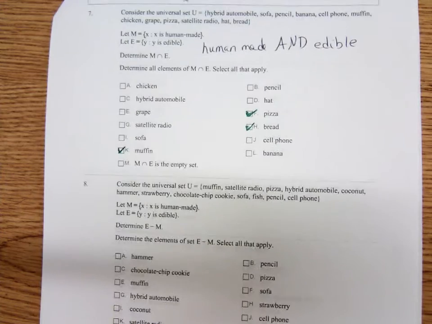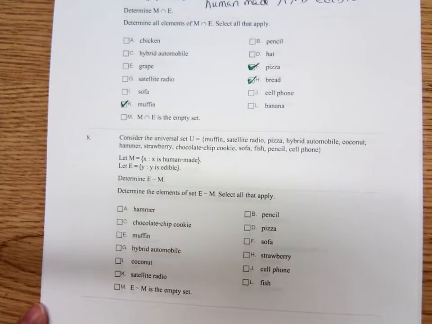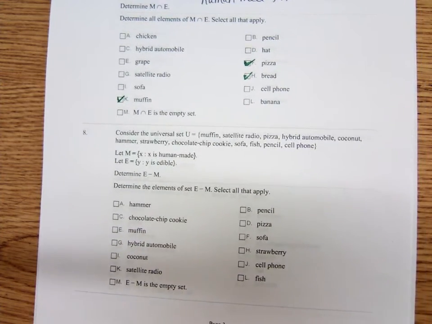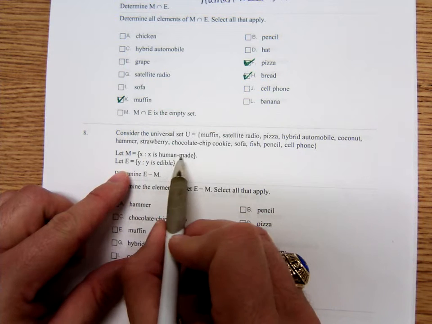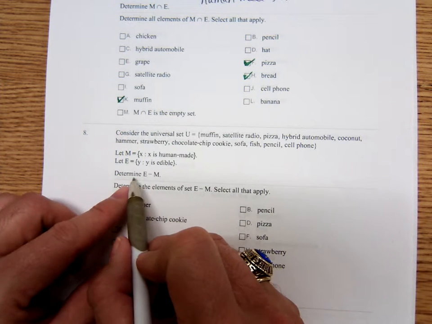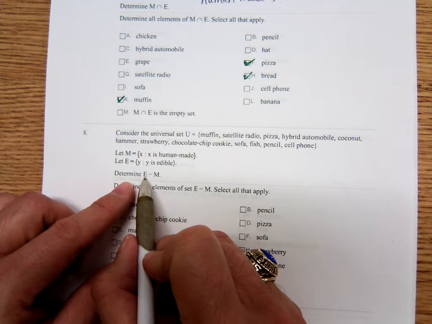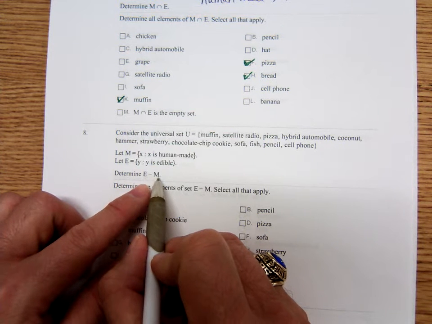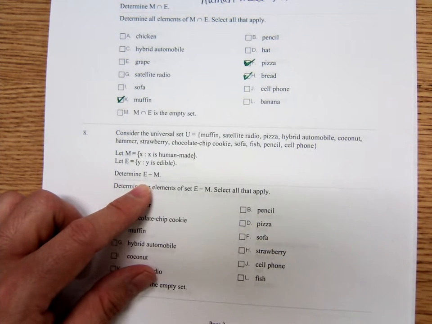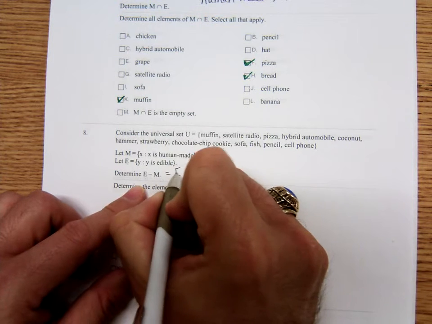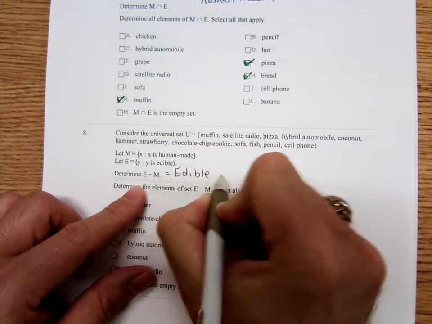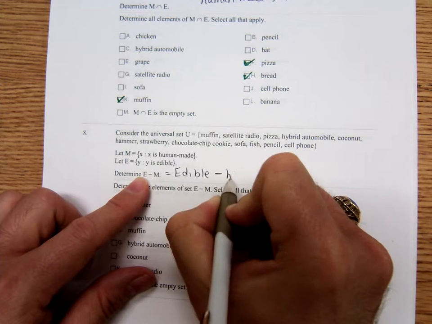Number 8. Similar problem. M is human-made, E is edible. We want to find edible minus human-made. Edible, but take away everything that's human-made.